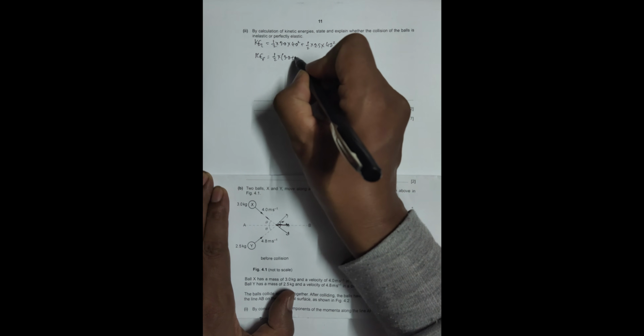The total final kinetic energy is equal to 1 by 2 into the total mass, which is 3.0 plus 2.5, into the velocity 3.7 squared. So that is 0.5 into 5.5 into 3.7 squared, which becomes 37.65 joules. Whatever this quantity is, it is less than the initial one.